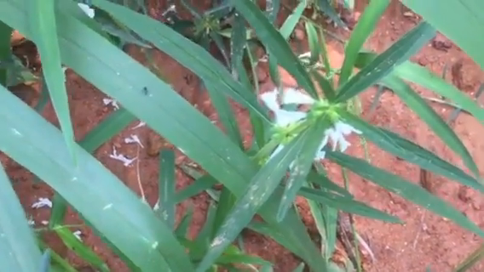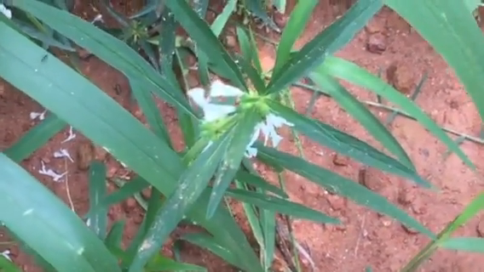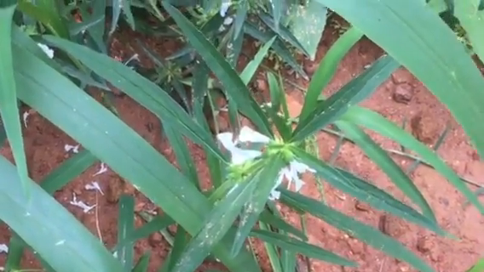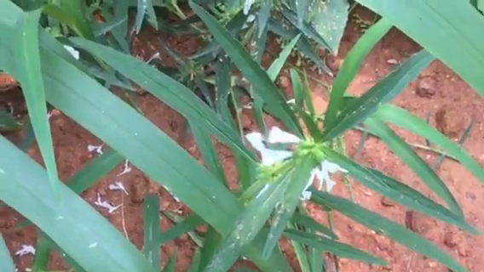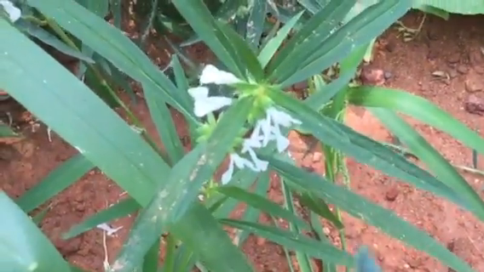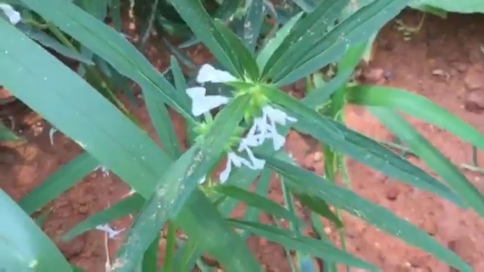So this is the study where we find the robber is a short-tongued bee, and that can really damage, that can deface, that can really affect the attractiveness of the flowers to the rest of the legitimate pollinators.